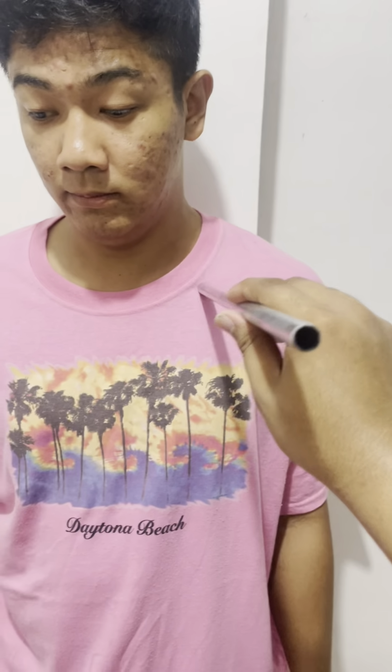Projection is AP projection. Perpendicular to the midshaft of clavicle. This projection shows frontal image of clavicle. And yan po sa mid-shaft of clavicle.